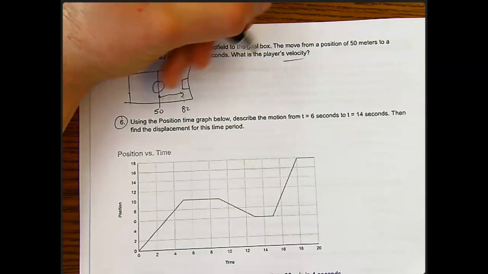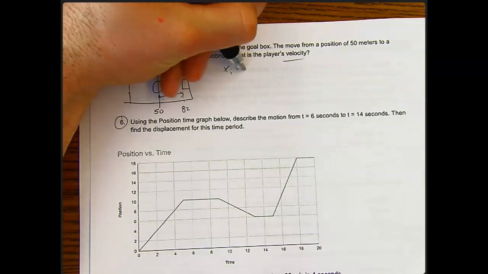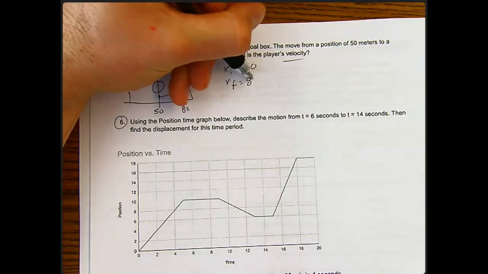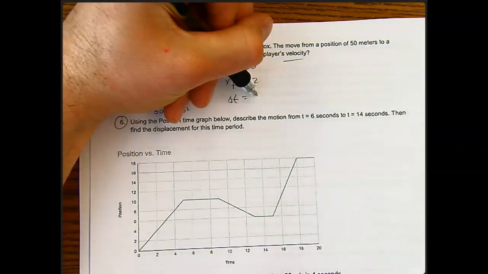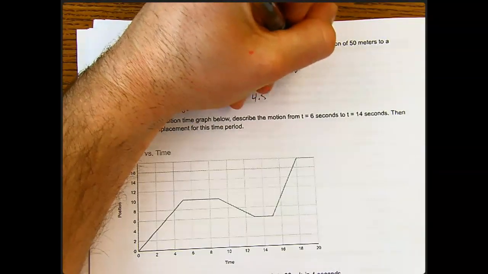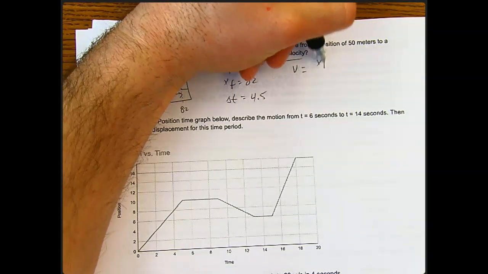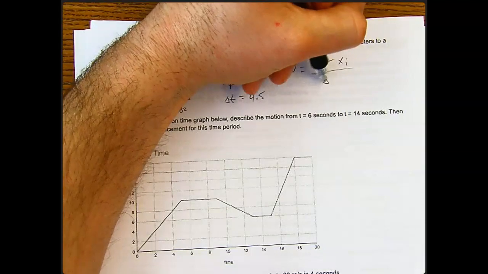So if we're going to write down what we know here, we know that their initial position was 50, their final position was 82, and their change in time, how much time passed by, was 4.5 seconds. Velocity is your change in displacement. That would be your final position minus your initial position divided by the change in time.